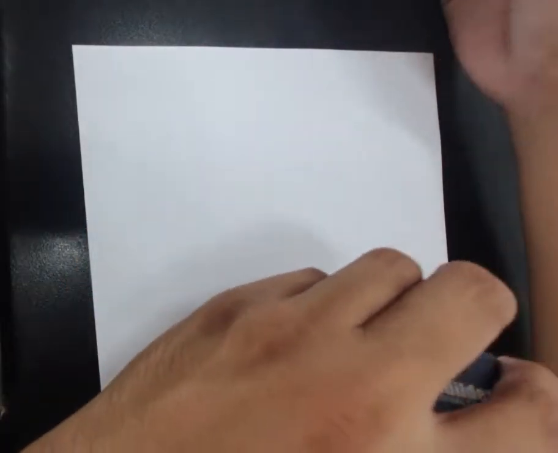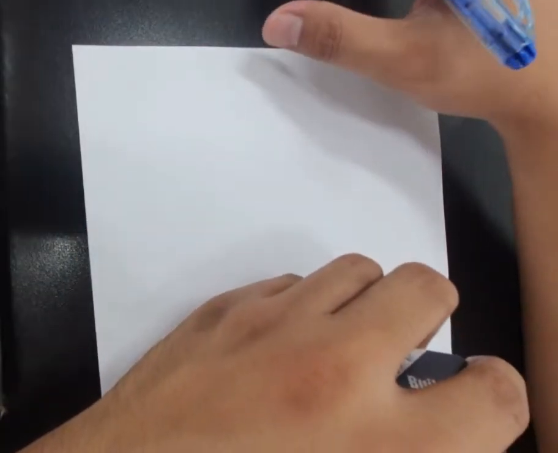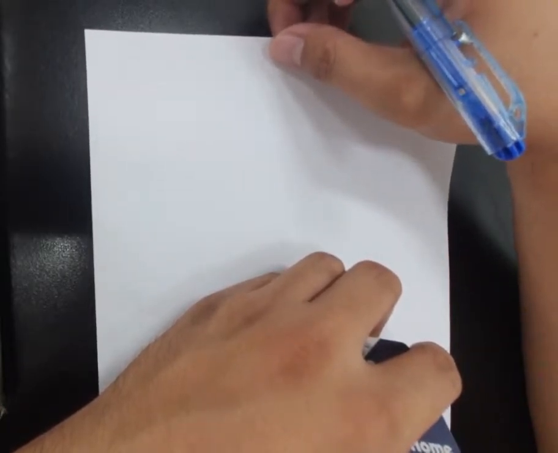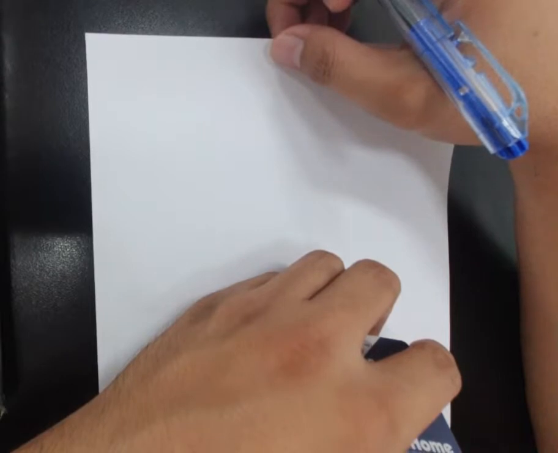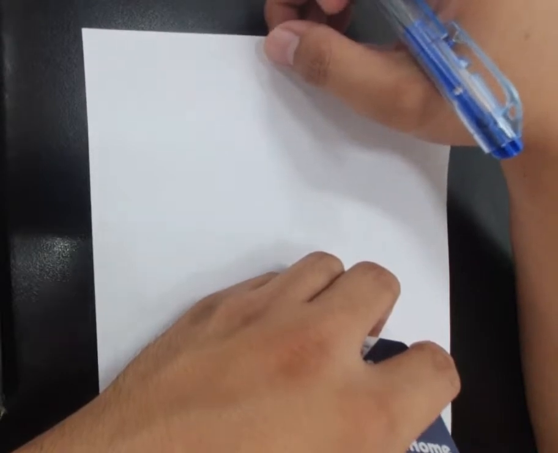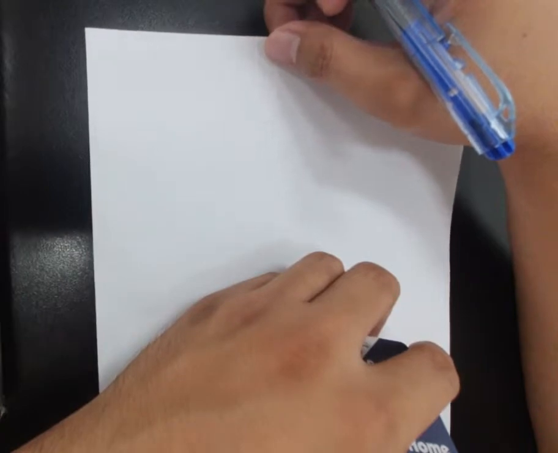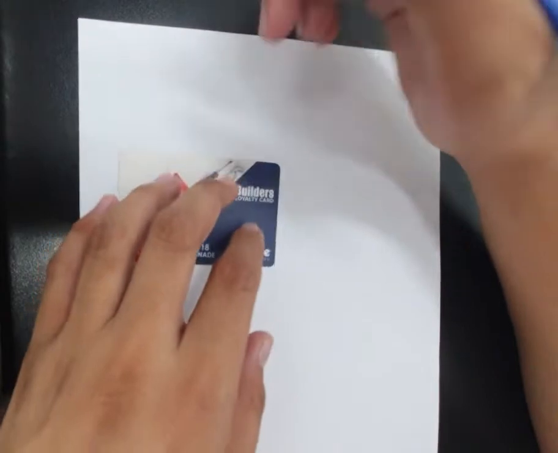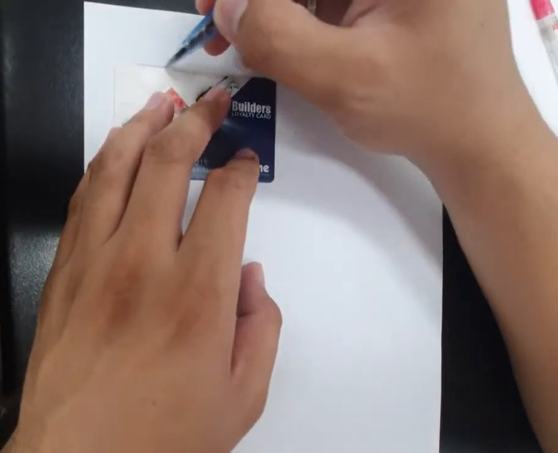So one method in computing the moments of a structure which is indeterminate is the method of three-moment equation. Okay. So let us say you're given a beam.